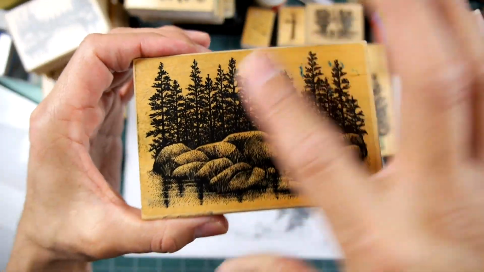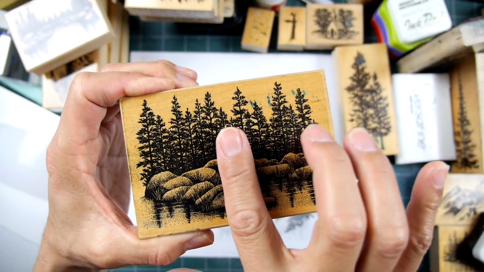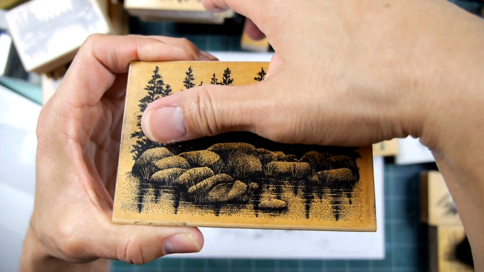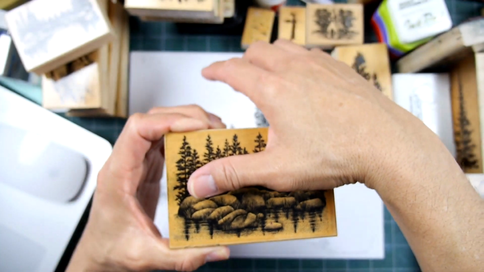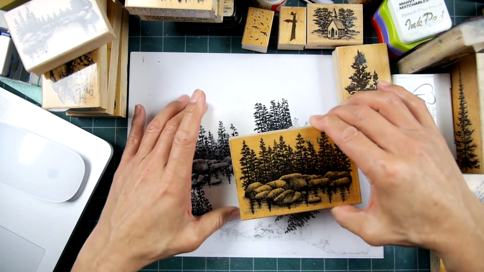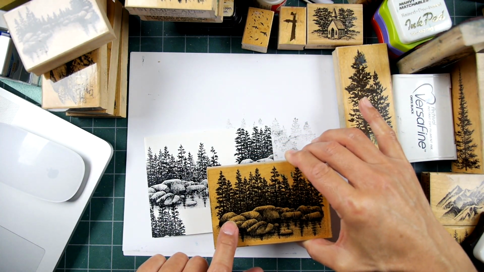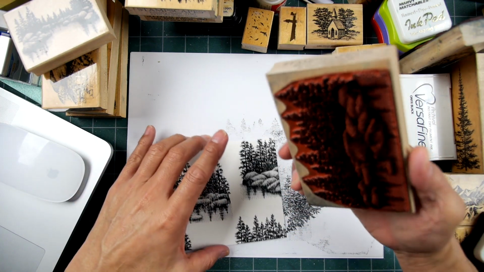I try to make it where it's interesting as a whole, but then I see all of these different aspects. I can even use those rocks down here without the trees. Just don't color in the trees, and we can have more rocks if we wanted to, too. So I haven't even done something like that.